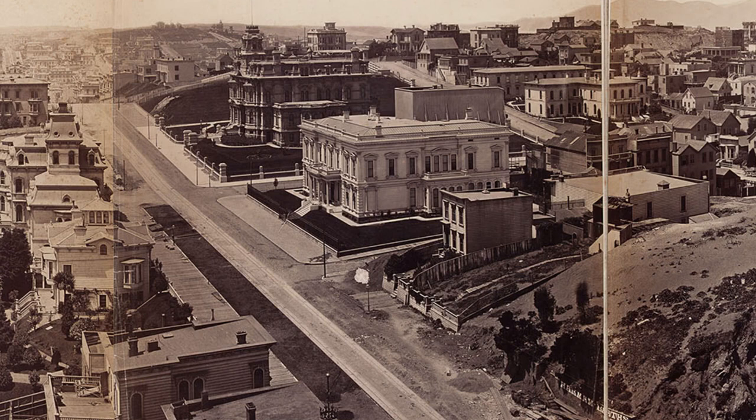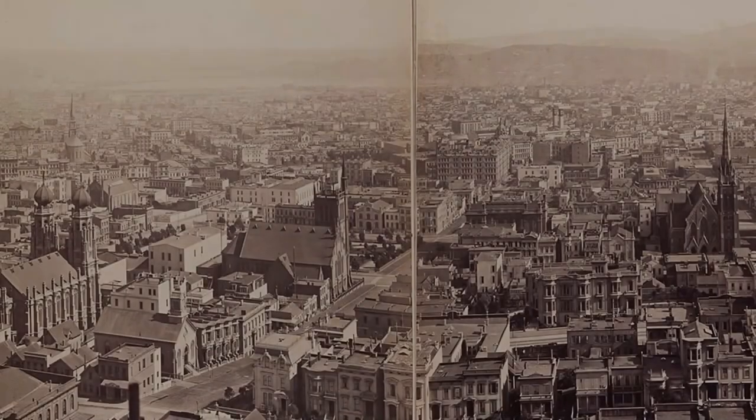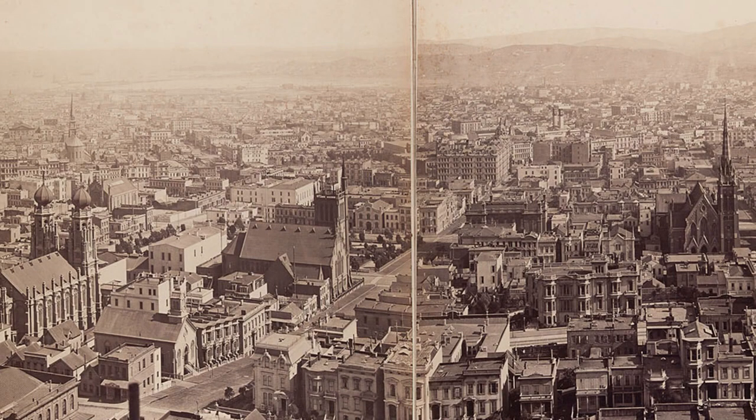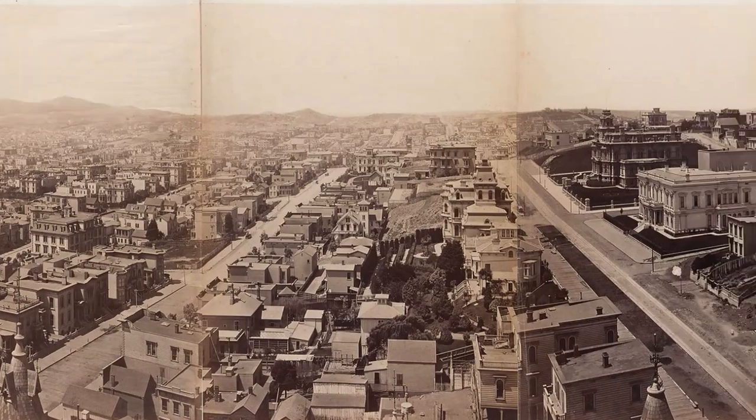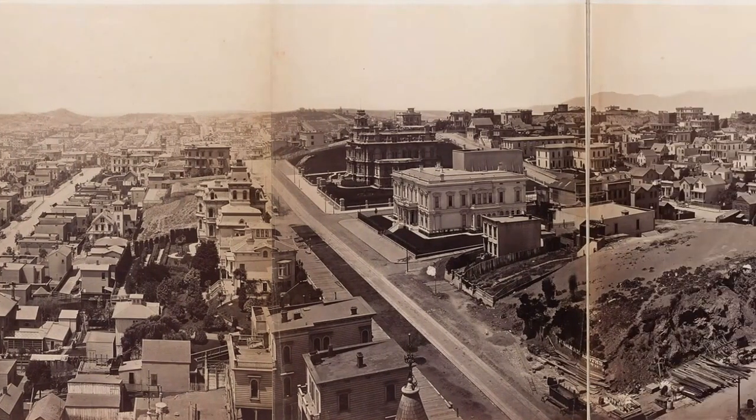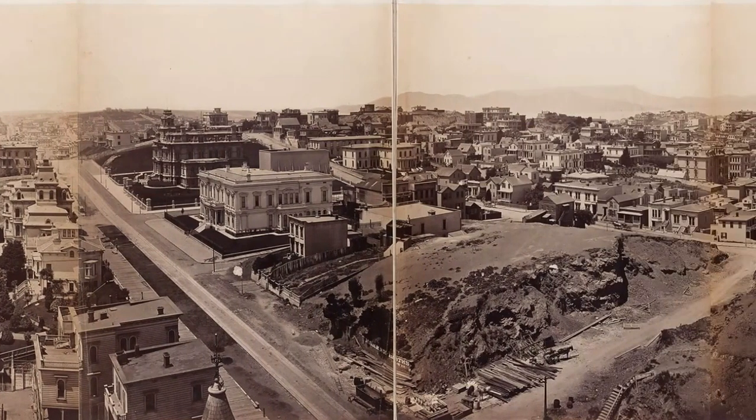We see columns adorning the entrances to very regal buildings that stand out like sore thumbs from some of the timber shacks surrounding it. We see Gothic spires and towers in the distance. We see domed cathedrals and buildings. We also see just how sprawling and huge the city has become.